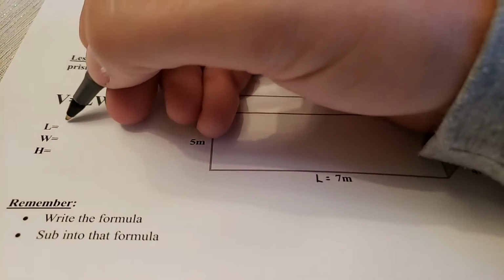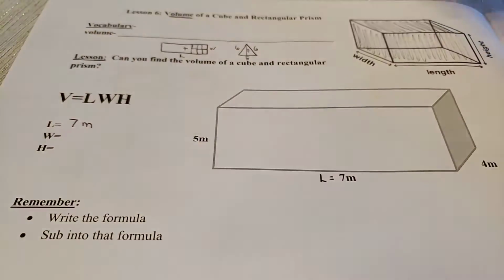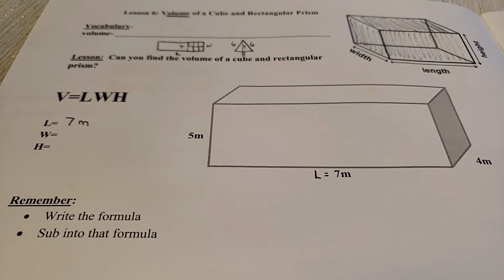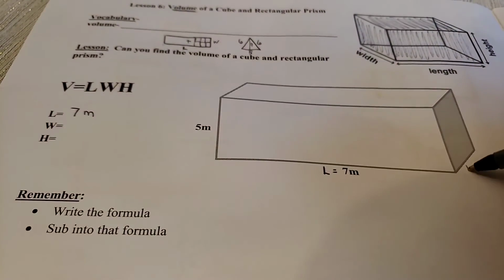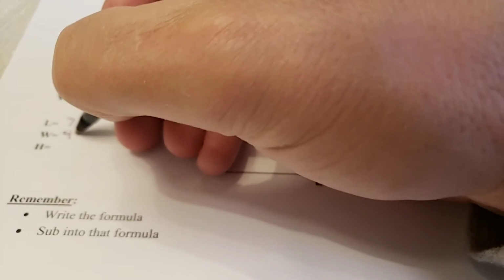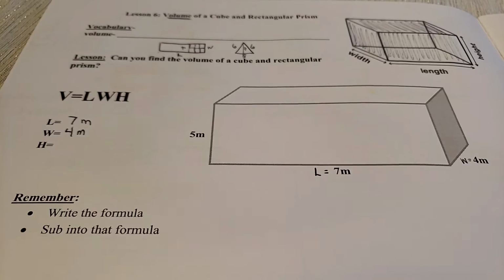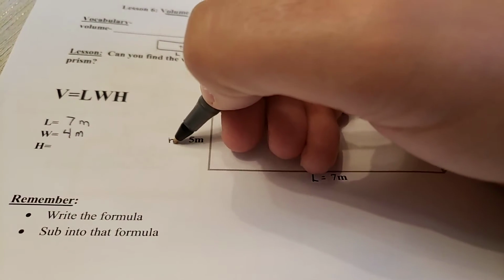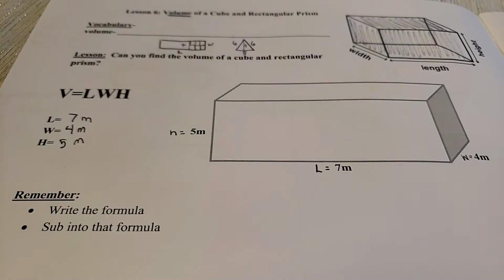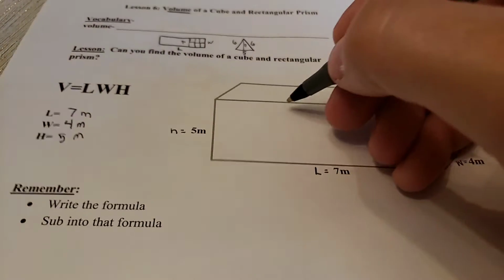And so I'm going to put 7 meters for my length. And you will set this type of chart up every single problem you do. I'm going to go width, is 4. So I'm going to put 4 meters in my chart. And I'll go 5 is the height. So I'll go 5. Now what you do at this point, like I said, is you write the formula.